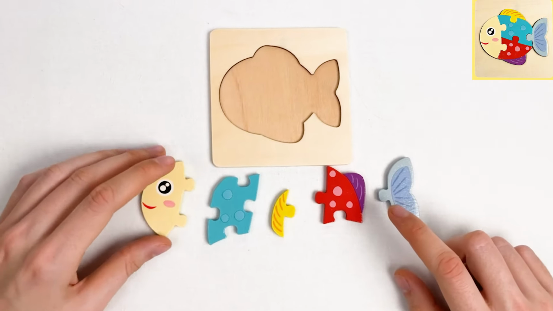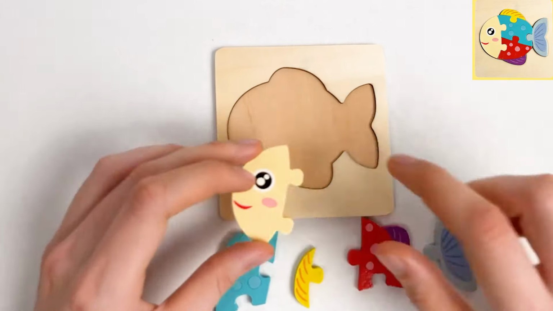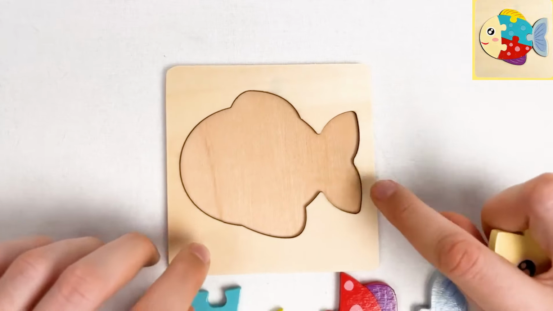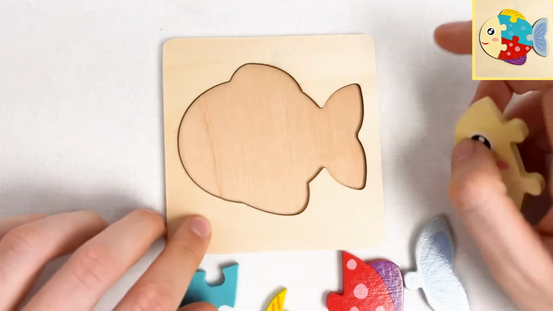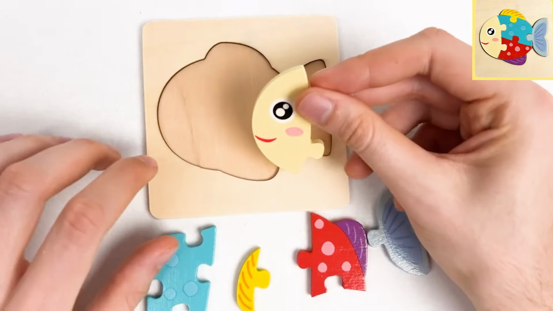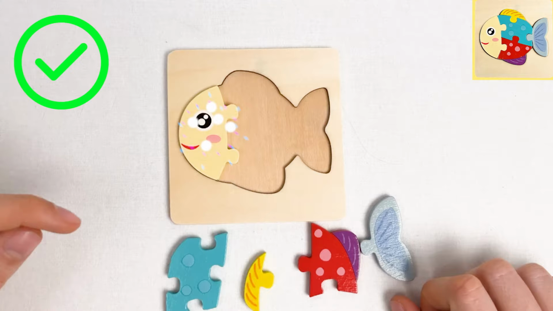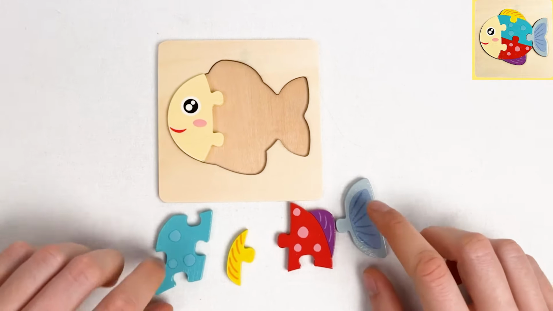And let's start with the face of the fish. Let's think together where we should place it on the board. And here you can see we have a tail of the fish. So the face of the fish goes in front here. That's right. So we have the first puzzle piece on the board.